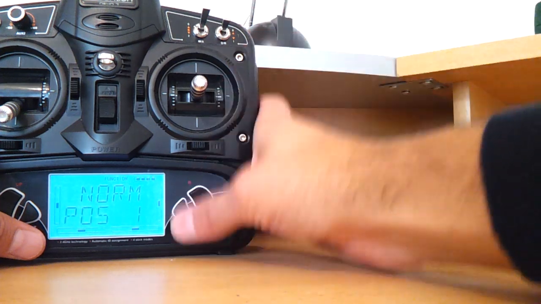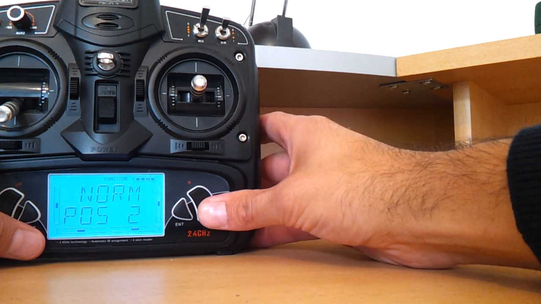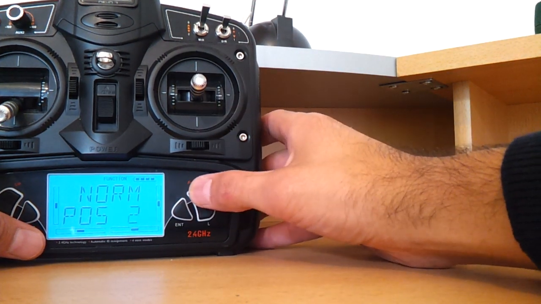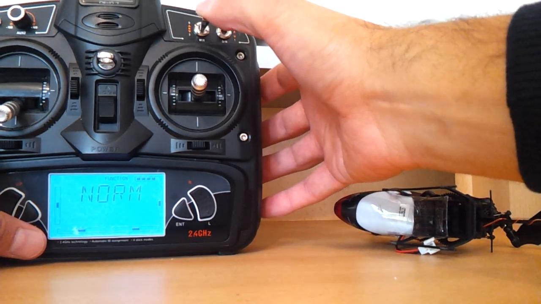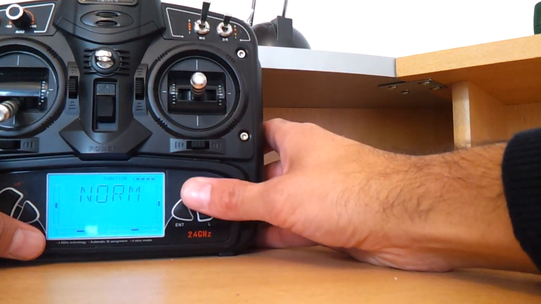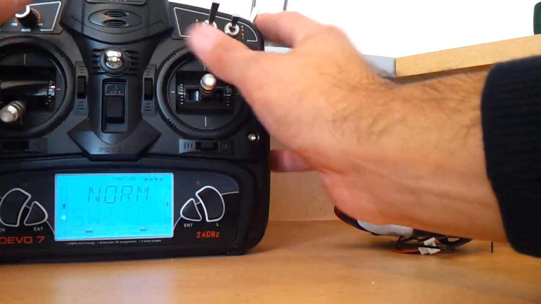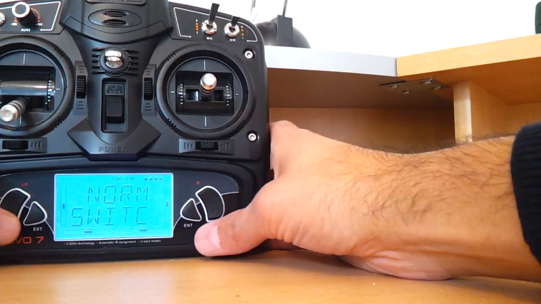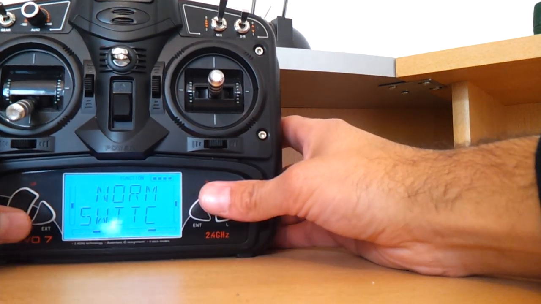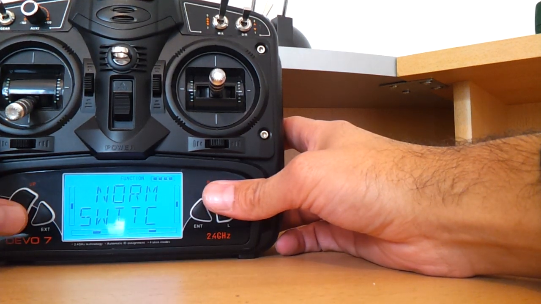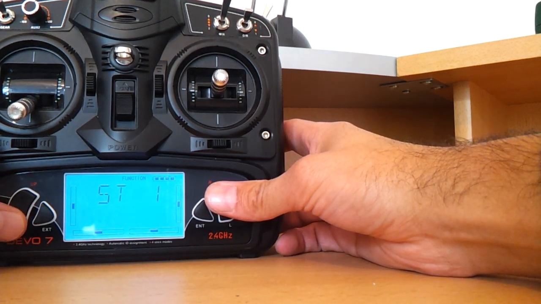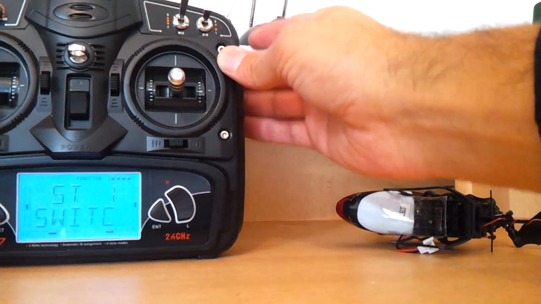Normal is position 0 and 1, 2, 3 for different, depending on which switches you're using for that. What I do, I have them all set the same, so it doesn't matter where my switches are at. It makes it a lot easier. And I typically like to fly in stunt mode anyway. So this is ST1, this is here.